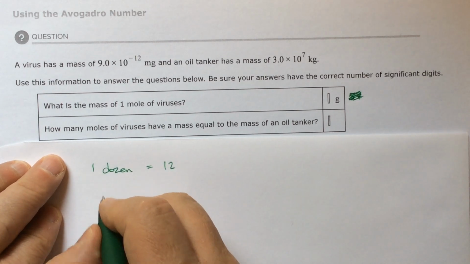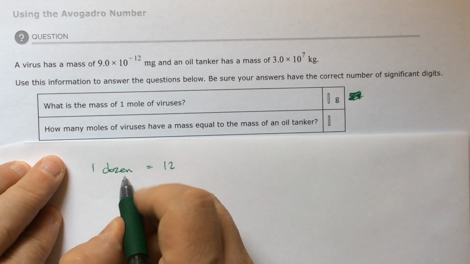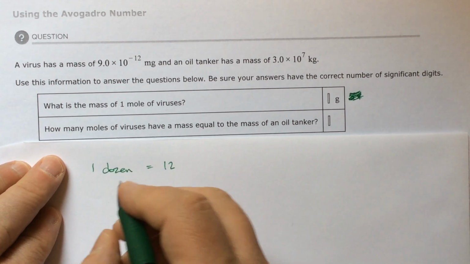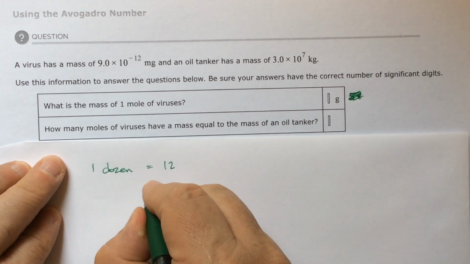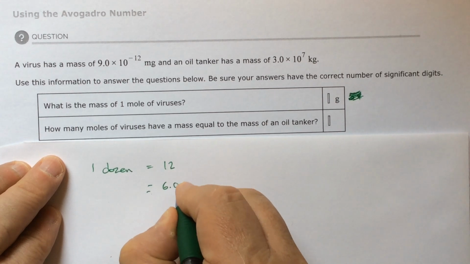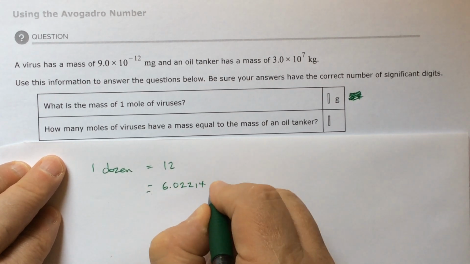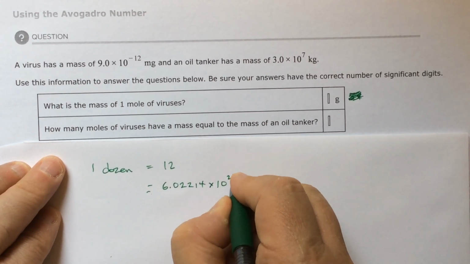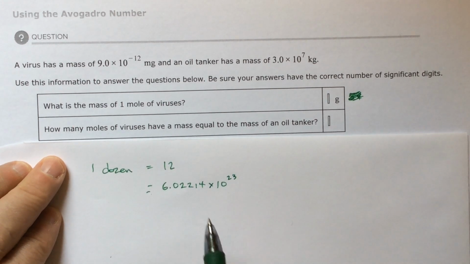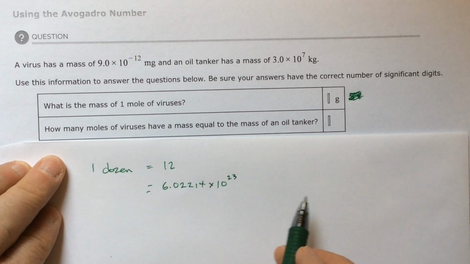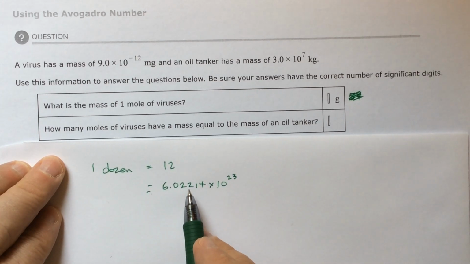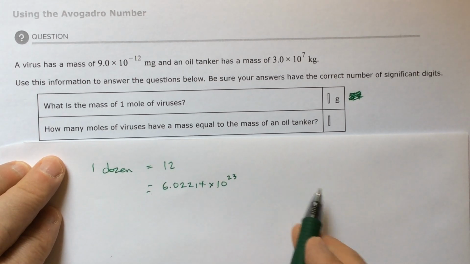Avogadro's number is used like a dozen. It's like the number 12, but it's a large number: 6.02214 times 10 to the 23rd of something. That would be 6 with 23 zeros, or 6.02214 and 18 more zeros.